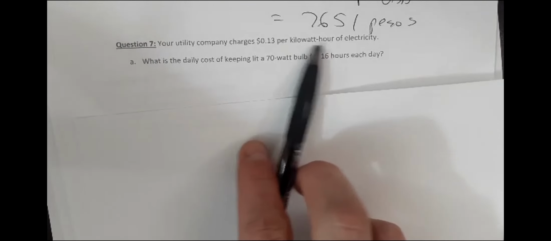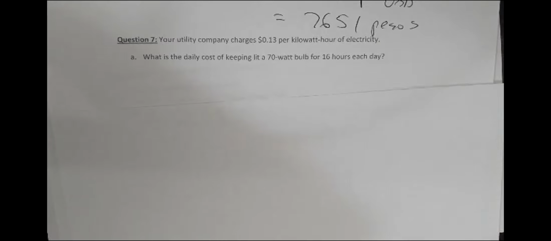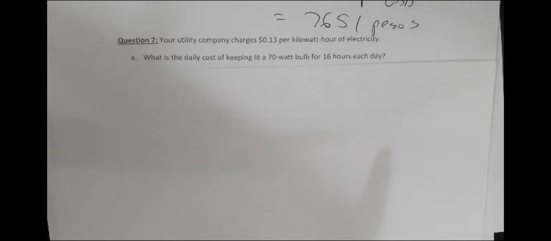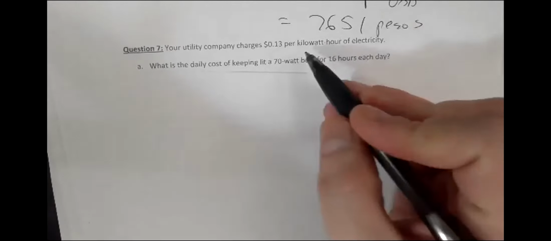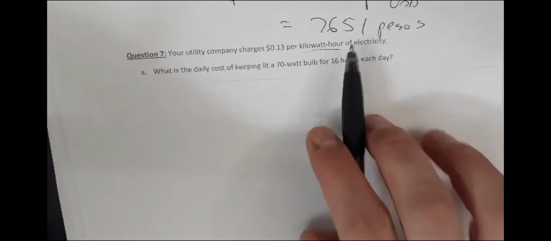This hyphen means something almost the opposite. This is where people bomb the problem usually. So if there's a hyphen, you multiply. Exactly. Oh, I'm so glad you said that. Hyphen means multiplication. So I want to do kilowatts times hours.